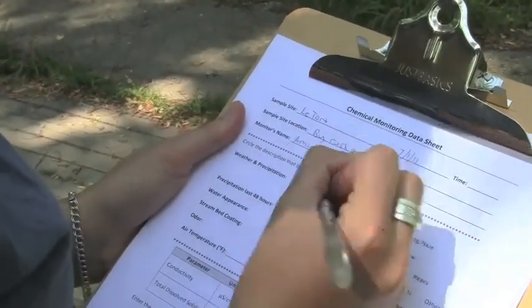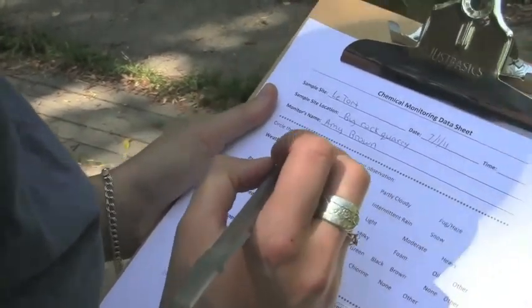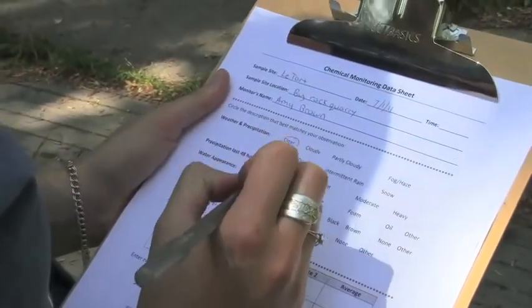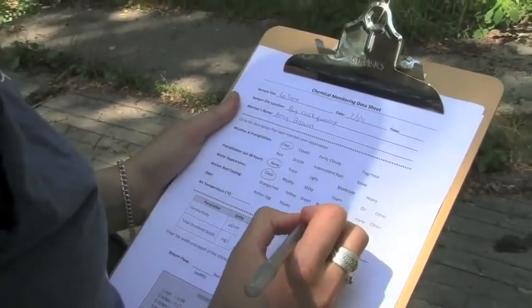It is important to record all of your data and observations. Using the chemical monitoring datasheet, record the weather and anything else unusual about the conditions. Then record the conductivity and TDS in the datasheet.